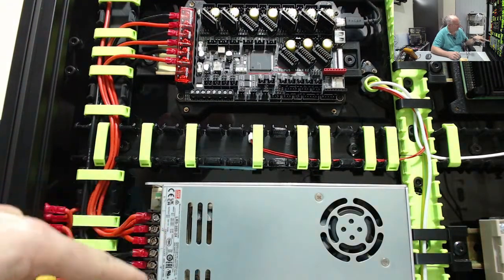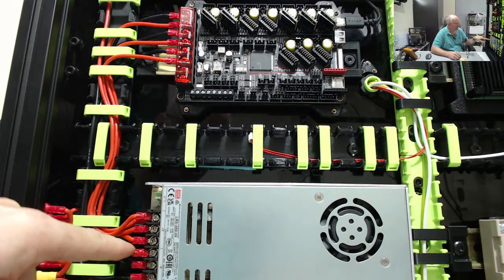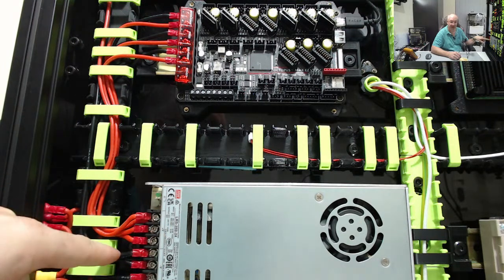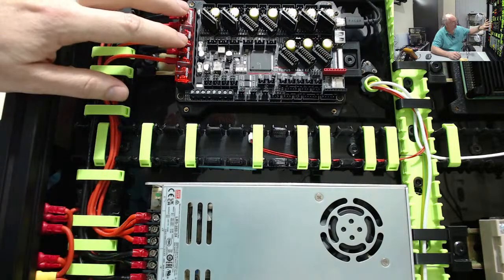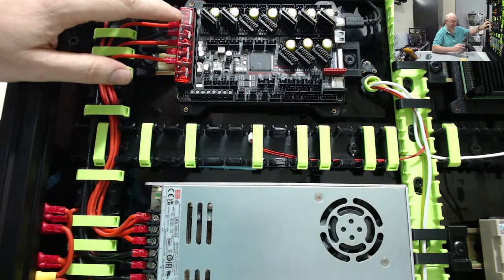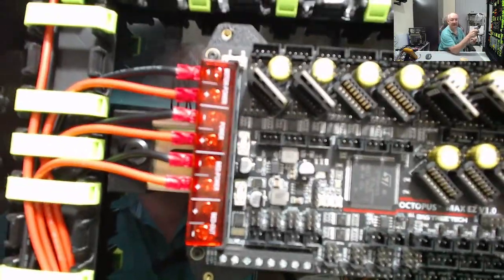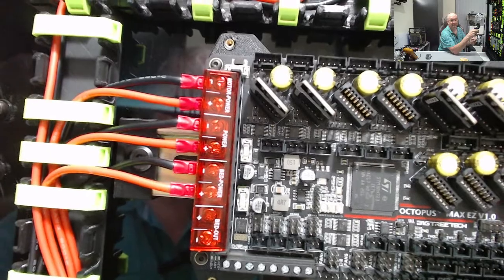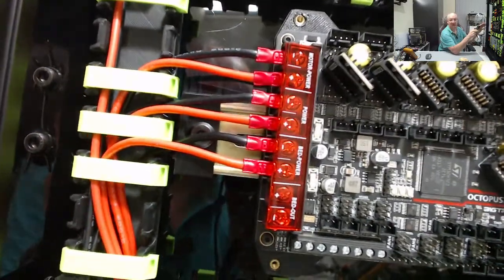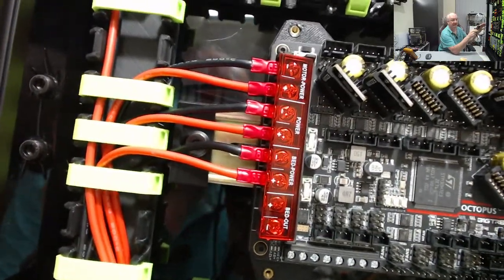The negative and positive would be 24 volts coming out of the power supply. I took power up to the Octopus EZ. Now I'm going to quickly bring this up and bring it in slightly so you can see. On the Octopus board, I'm going to try and hold still.